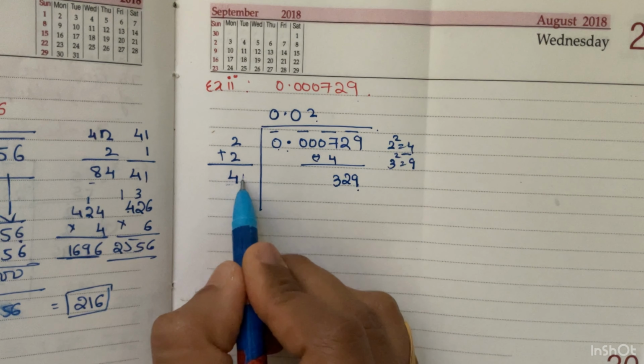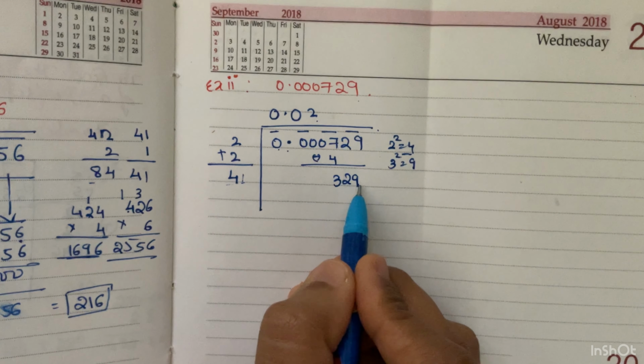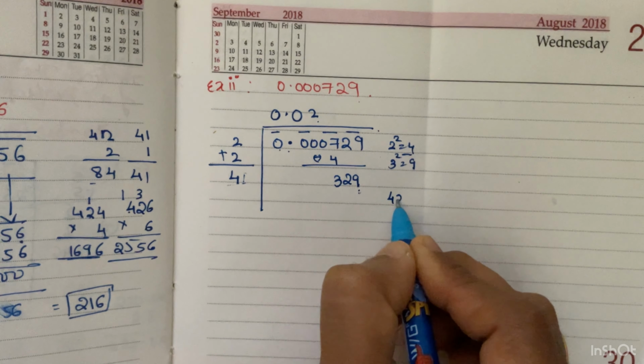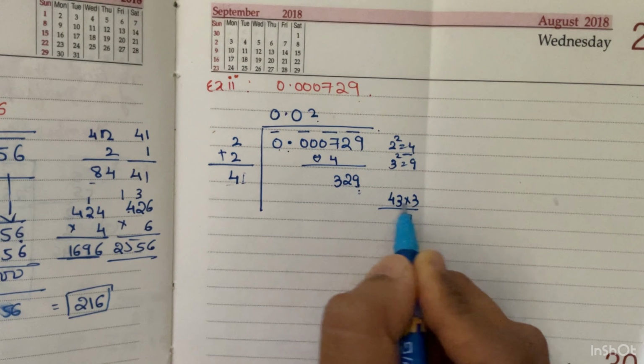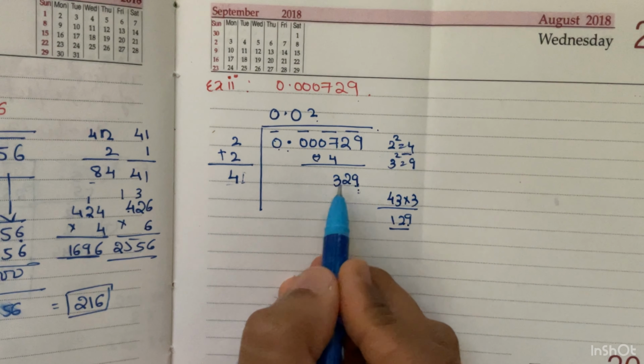Okay, if I choose 1, 1 1 is 1, but here it is 9. Okay, so where will we get 9? If I choose here 3, 3 3s are 9. So let me try 43 into 3. 3 3s are 9. Here also 9, here also 9, but here 4 3s are 12 I'll get. The number is very small. So let me try 5, 6, 7.